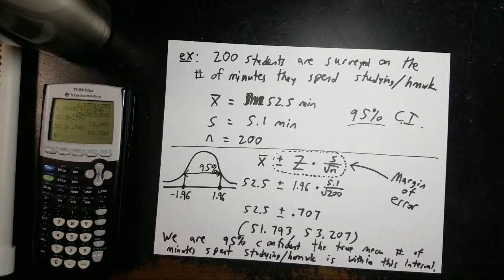Anyway, back to this. Again, we're not saying that we have captured the true mean. We're just saying that we're 95% confident that we've captured the true mean. In a different sense, it's like if 1,000 different surveys were done and 1,000 different intervals were constructed, 95% of them would capture the true mean and 5% would not.